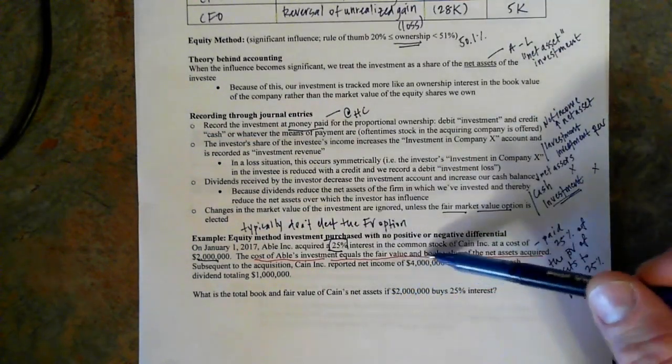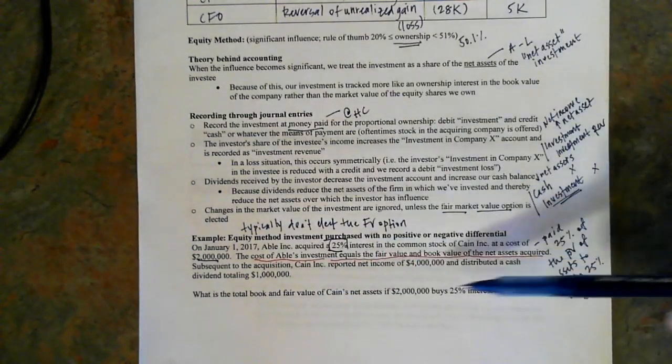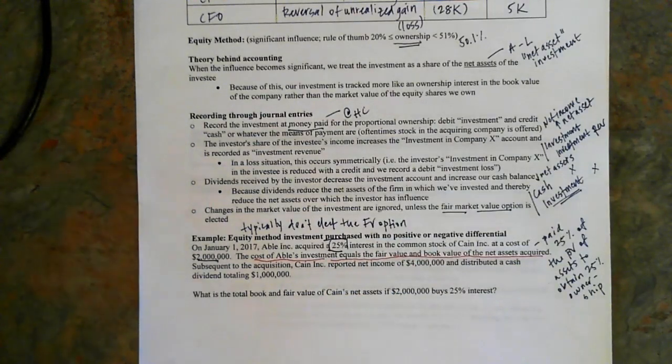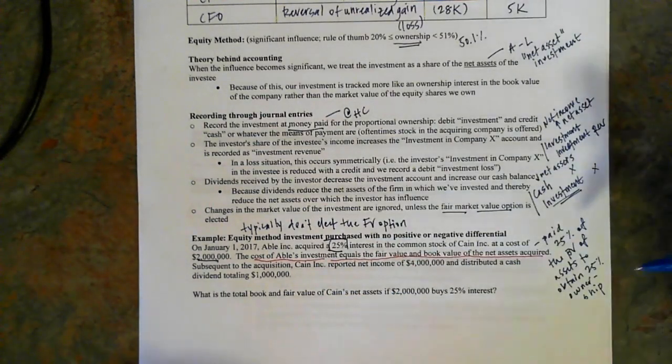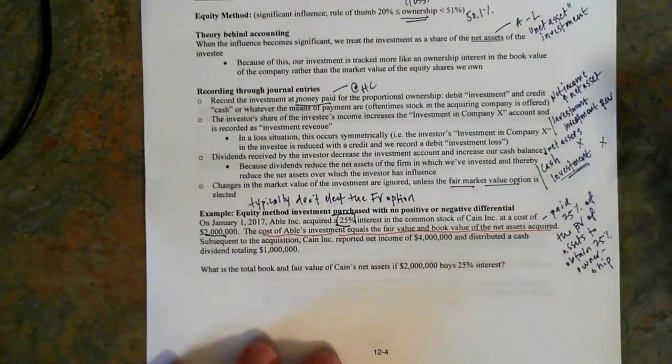I think Cain reported net income of $4 million, distributed cash dividend totaling $1 million. And then I asked the first question just to kick it off, what is the total book value and fair value of Cain's net assets if $2 million buys 25% interest? And so again, I want you to be comfortable working with percents. It's not something that people tend to be very comfortable with.